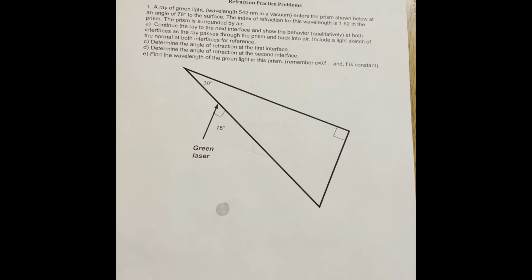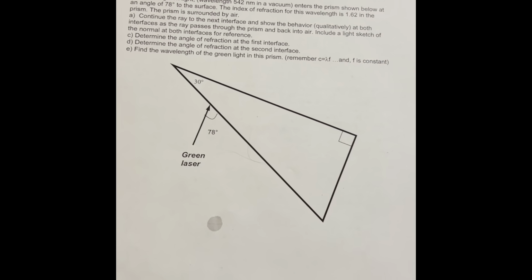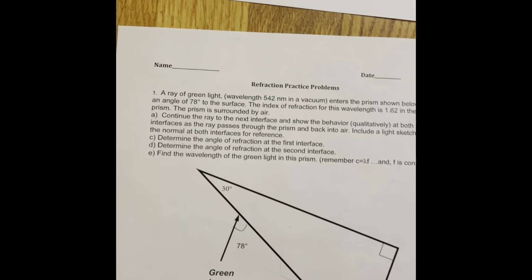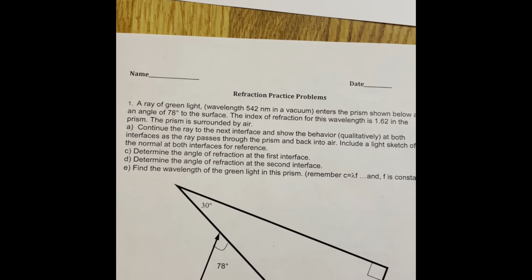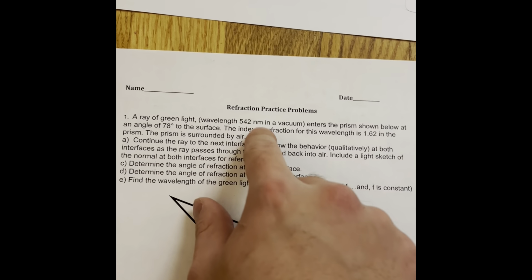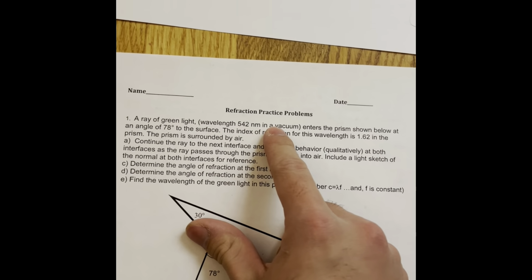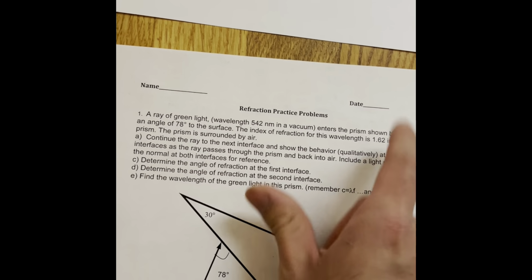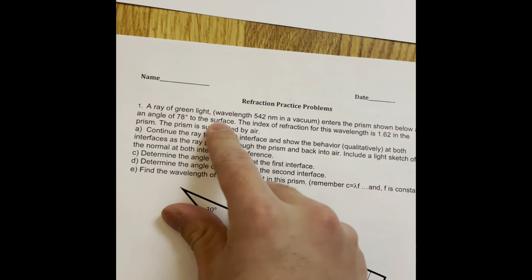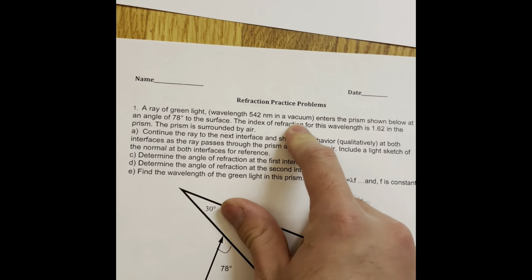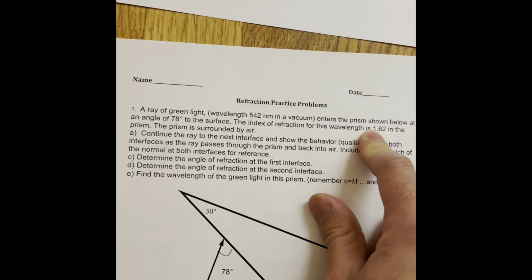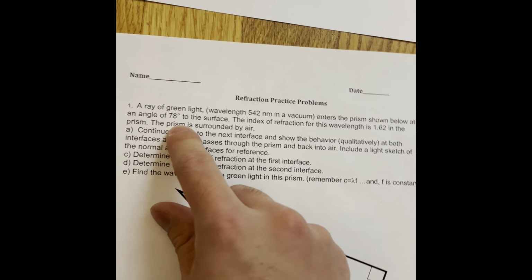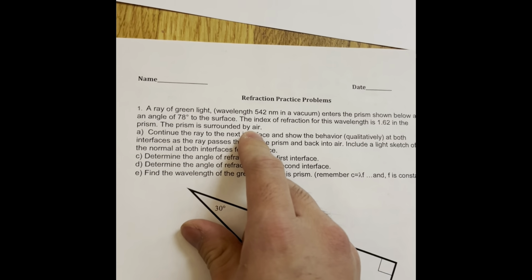There will be some things that we'll have to do, like some logical reasoning, but it will make a lot of sense why. So, a ray of green light, which has a wavelength of 542 nanometers in a vacuum, enters a prism shown below at an angle of 78 degrees to the surface. The index of refraction for this wavelength is 1.62 in the prism. The prism is surrounded by air.